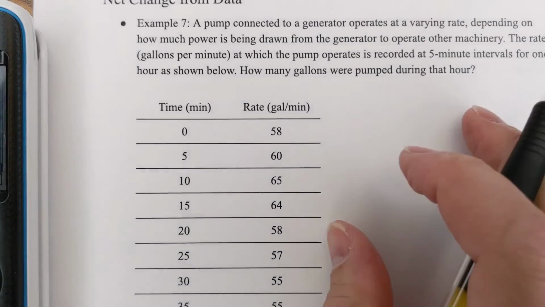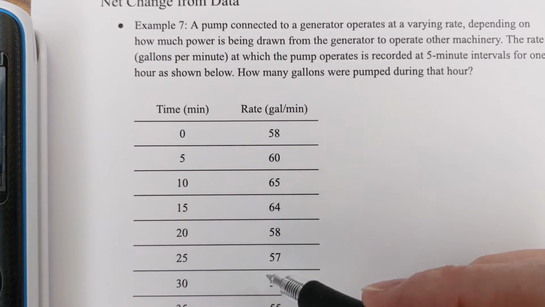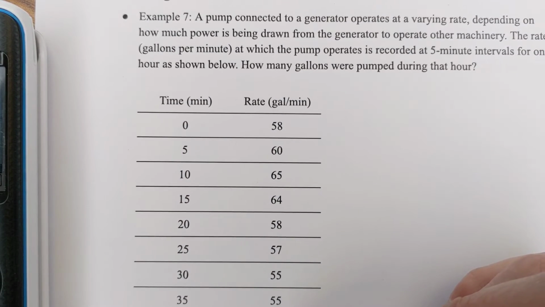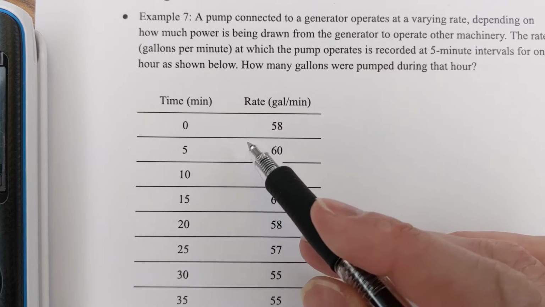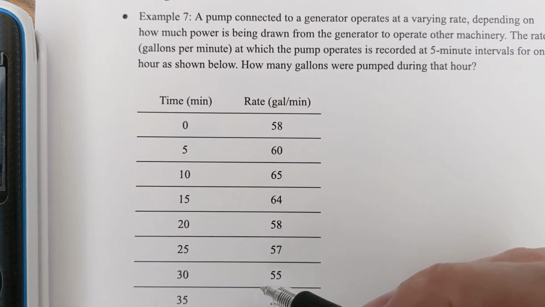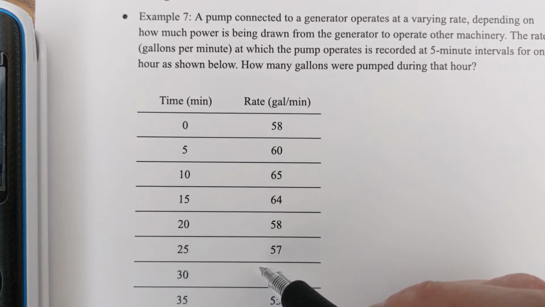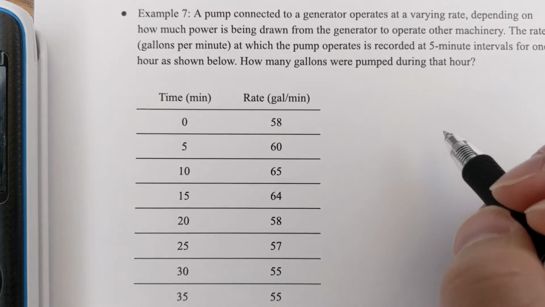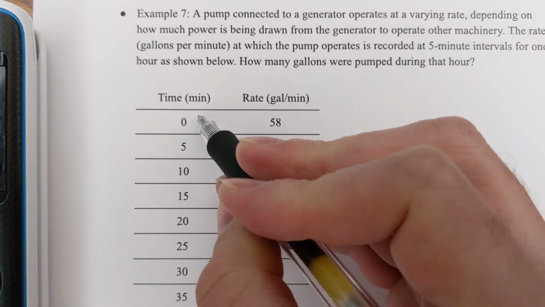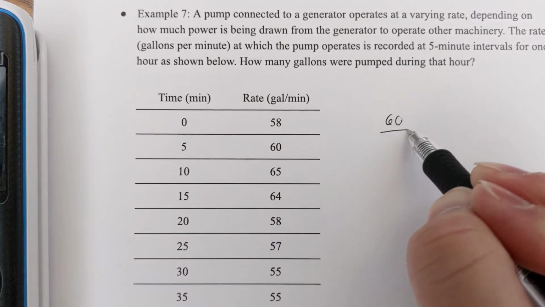Okay, for example 7, sometimes you don't have a nice equation, and it might be tedious to draw the shape. In this case, since we have values, we can use what's called the trapezoid rule from previous. So the trapezoid rule gives us, our range is 60 here.